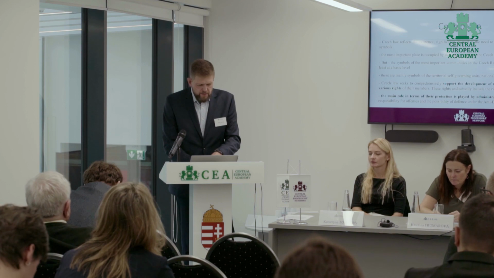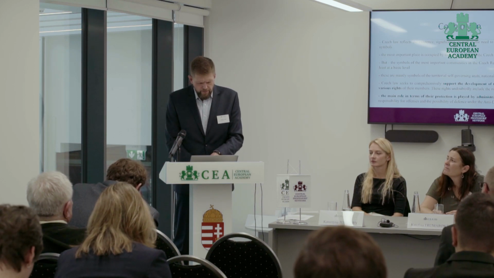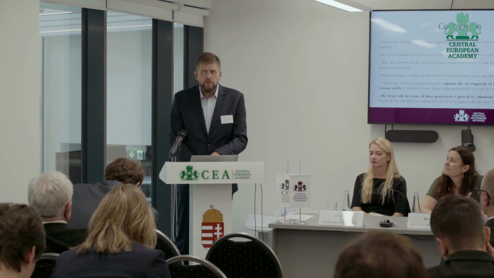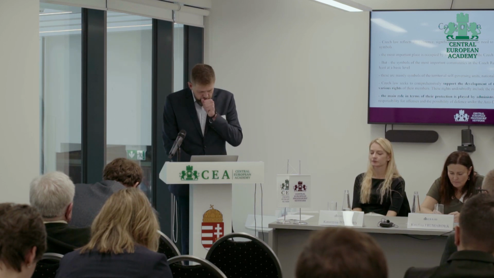But here the Constitutional Court and also the Supreme Courts of the Czech Republic stated that it is not possible. In the case of the analogical use, the reasoning per analogiam, we should approach this method very, very carefully in the case of public law, especially in the case of state symbols.